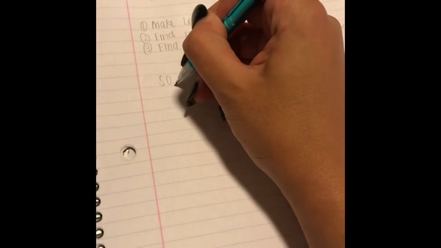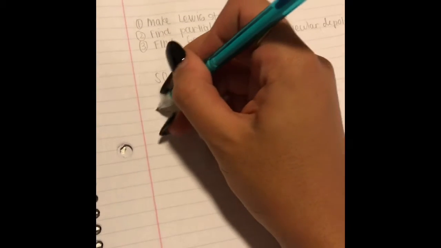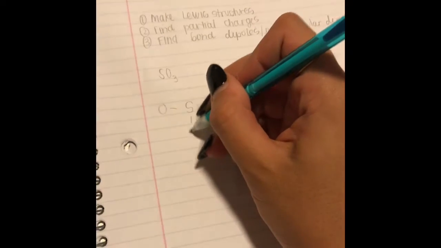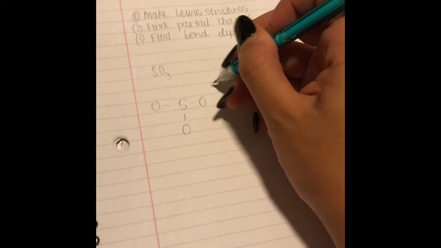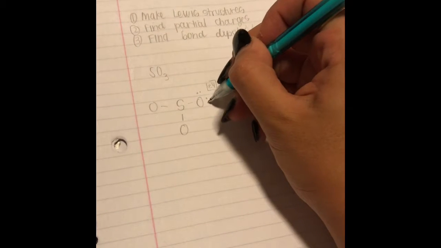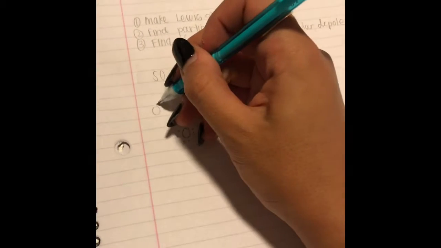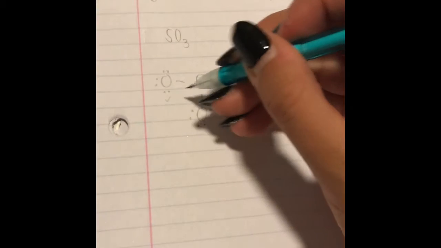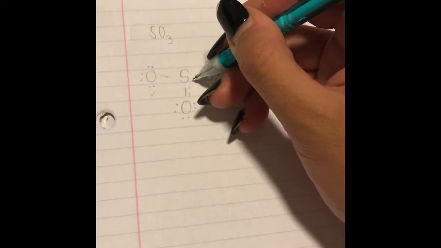To make Lewis structures, find the number of valence electrons in each atom and add them all together. This molecule has 24 electrons. Make single bonds between each atom and then begin to add electrons to the outer atoms, remembering to count each bond as 2 electrons. Make sure each atom has a full octet, and if there's any leftover electrons, add them to the center atom. This molecule has resonance because sulfur doesn't have an octet. You can add an extra bond shared equally in 3 places.